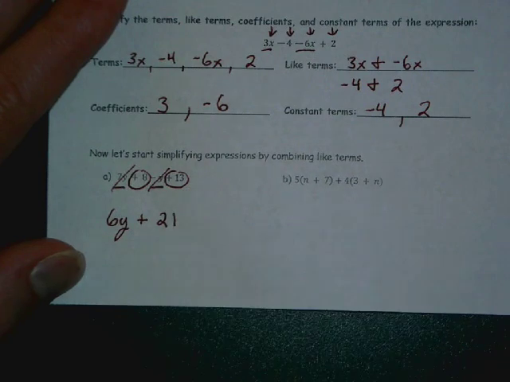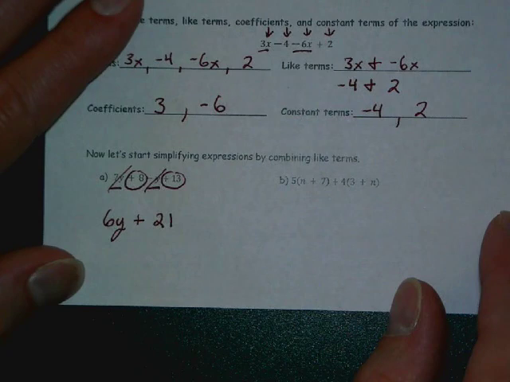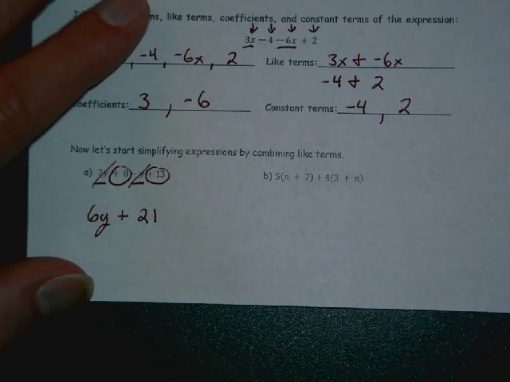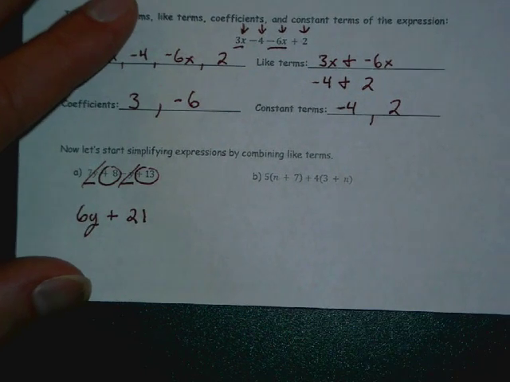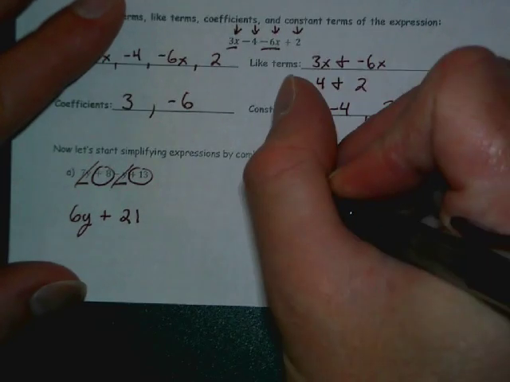What would it be? 21, yeah. So 6y plus 21. So that is combining like terms. Really the only way we make it harder today is we're going to throw in what we did on the front side. If you see parentheses, if you see something that looks like the distributive property, that has to happen first before you can combine anything.